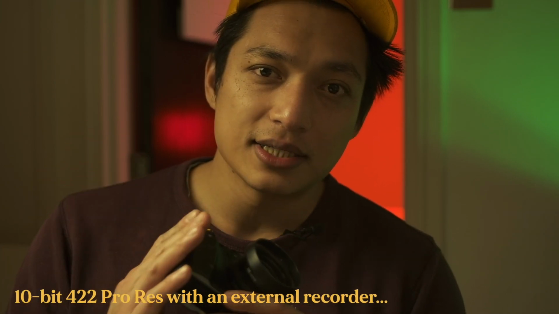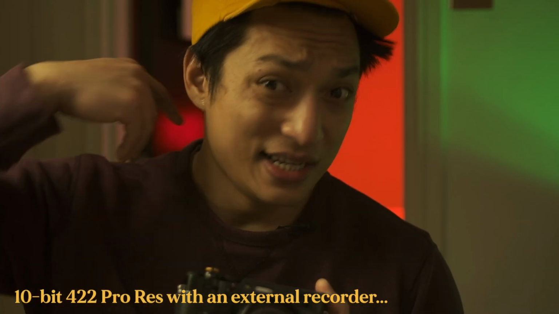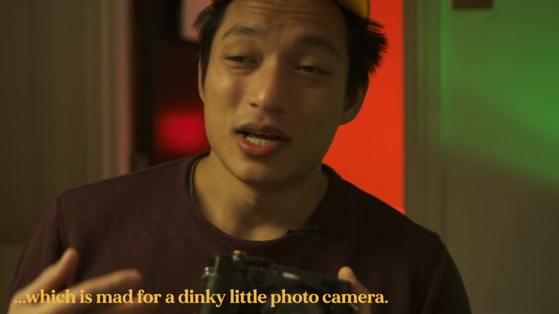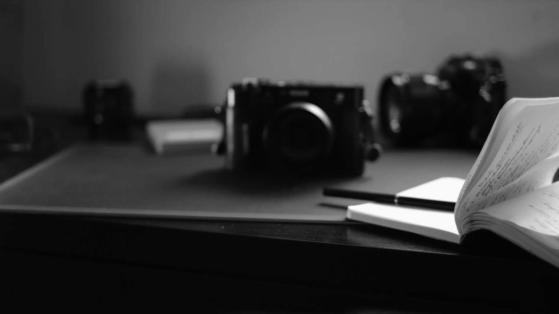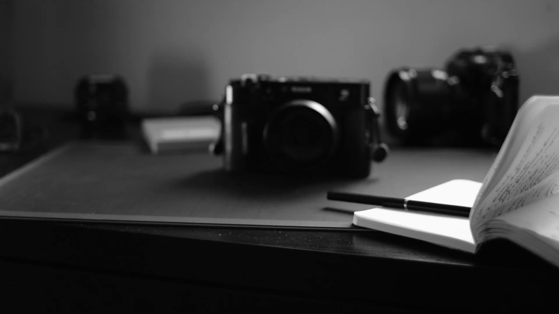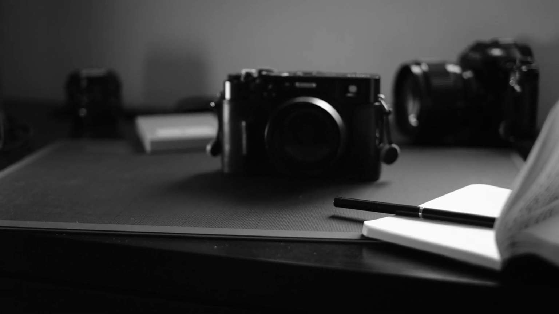And on top of that, I think a lot of people don't realize that you can actually shoot F-log with this. So again, more professional cinema sort of quality video features in a camera that is mainly meant to be used as a photo camera. On top of that, I'm pretty sure, don't quote me on this, that this has external recording capabilities like an Atomos Ninja V, and then you can shoot in F-log 10-bit 422, meaning you're getting better colors, better flexibility in post-production, all that.